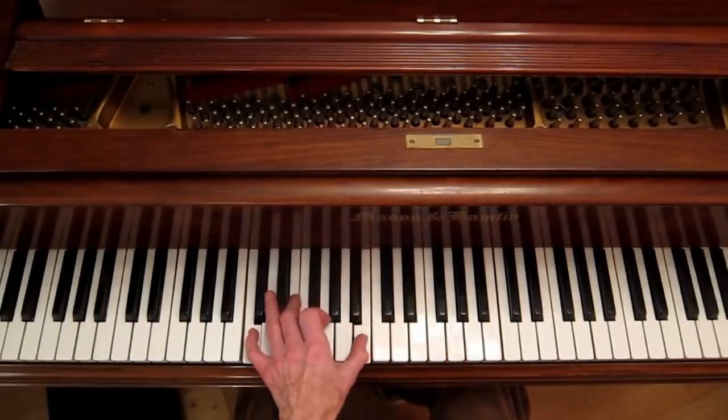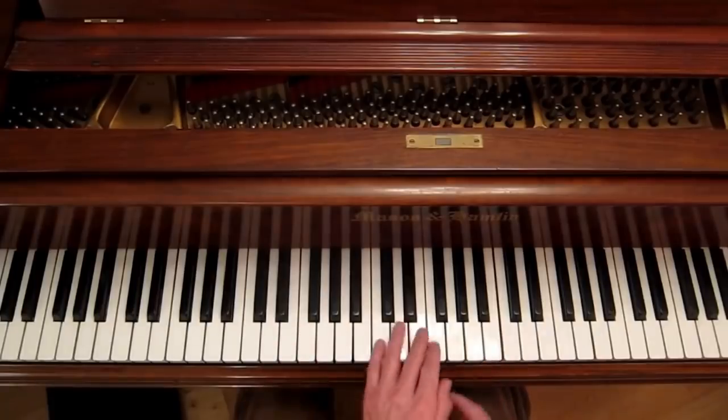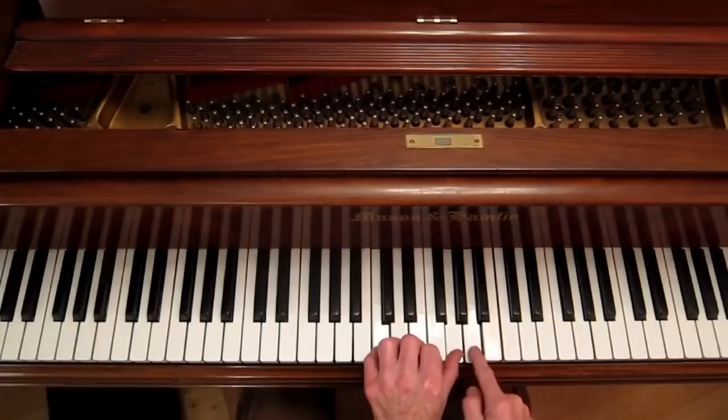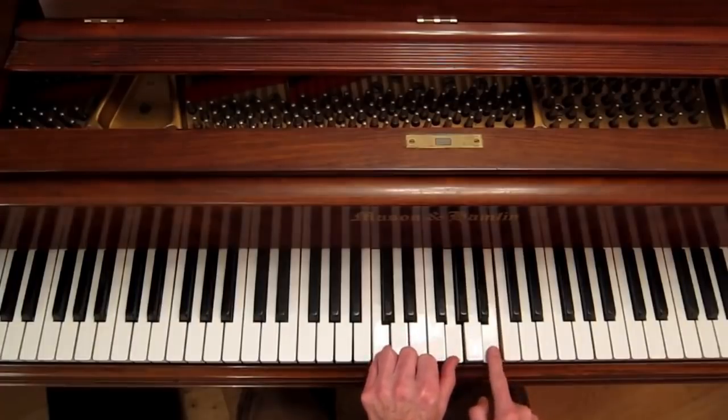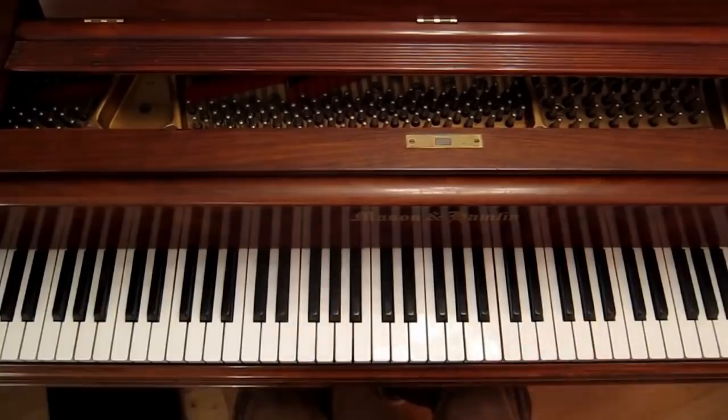So you need to be sure you know your intervals: major 2nd, major 3rd, perfect 4th, perfect 5th, major 6th, major 7th. You have to start with that. So I'm anticipating, or surmising, that you already know your intervals.